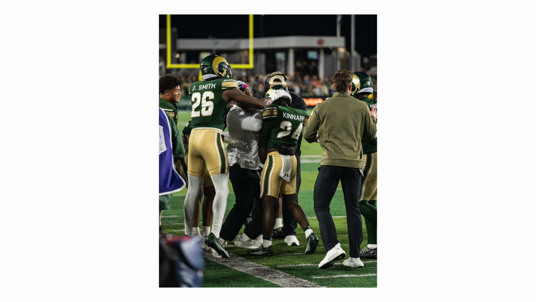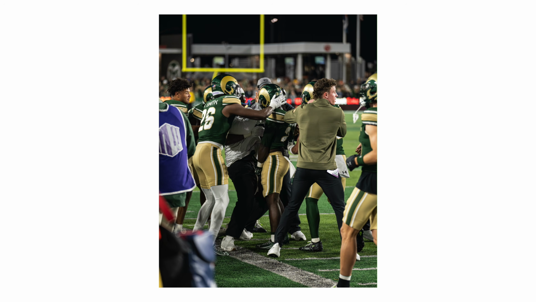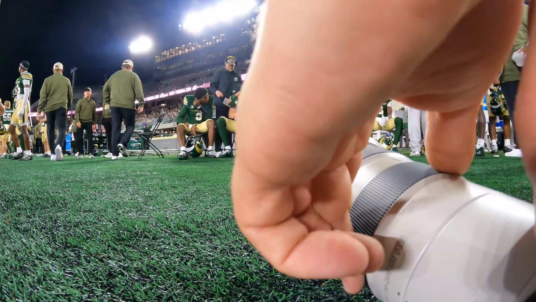Celebrations all around as the Rams shot up quick with a 14-0 lead. Through all the chaos, I had to track down QB1 on the sideline to see how he was feeling.